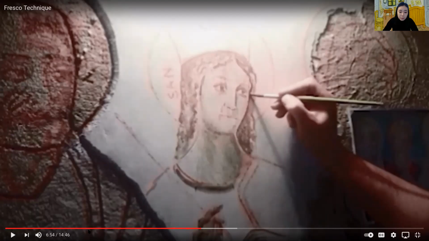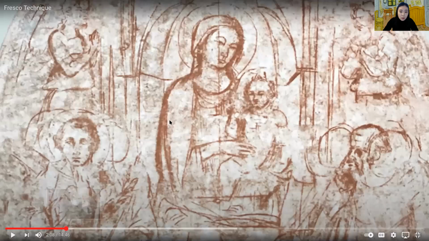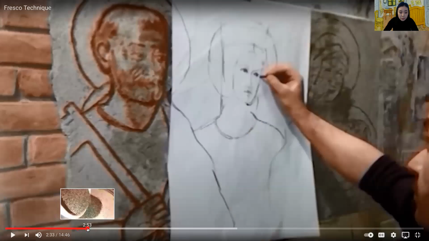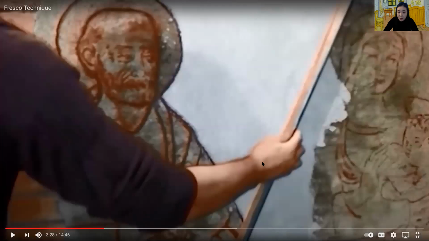So he sketched it on the wall like this first. So you're gonna find the composition of the work of art, and then you're gonna trace the sketch like this on the paper. And then where it is. And then you're gonna apply the plaster on the wall.